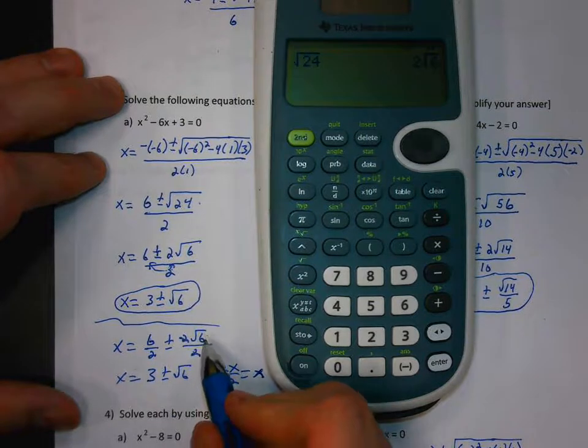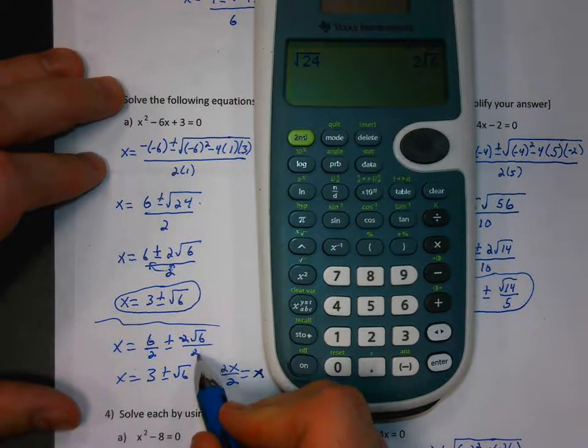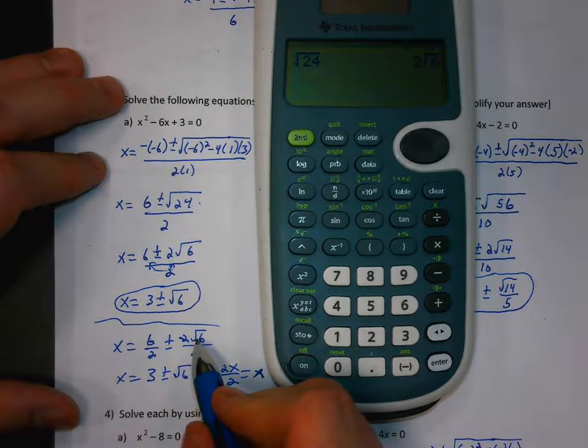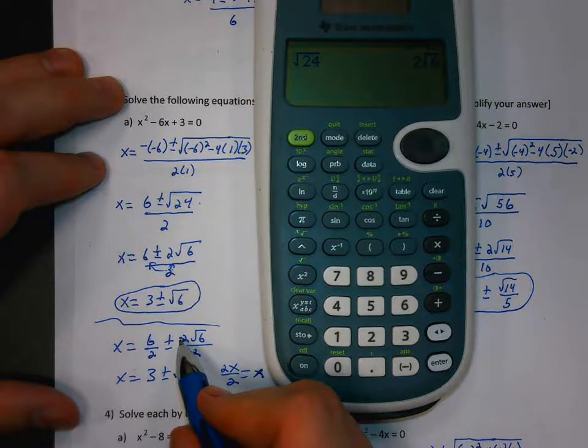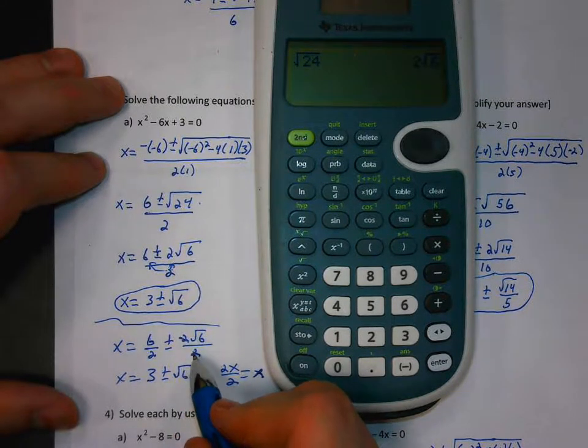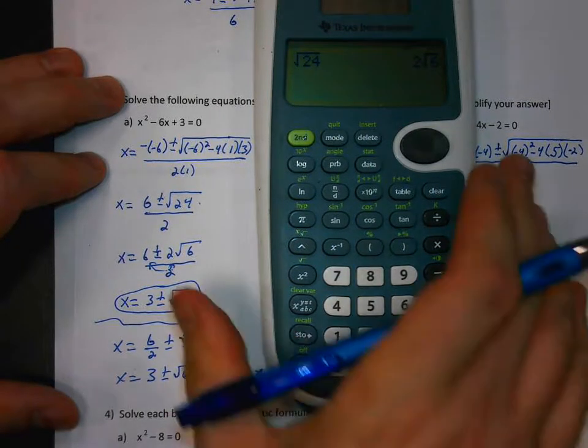You do not reduce, like you cannot do 6 divided by 2 gives you 3 because we have a square root of 6. And that is just 2 that is not inside the square root. So you cannot divide the square root of 6 by 2. You can only divide the 2 outside of the square root by the 2. Okay, so there's your answer for that one.